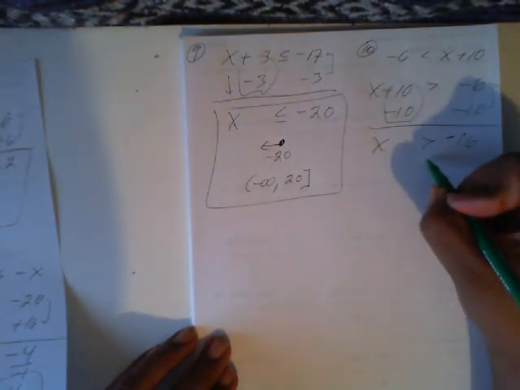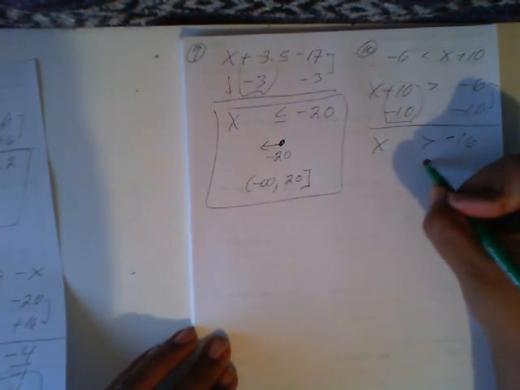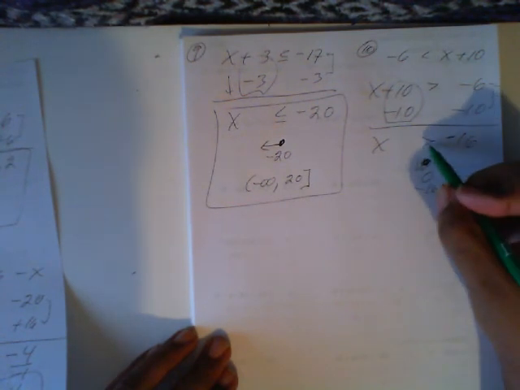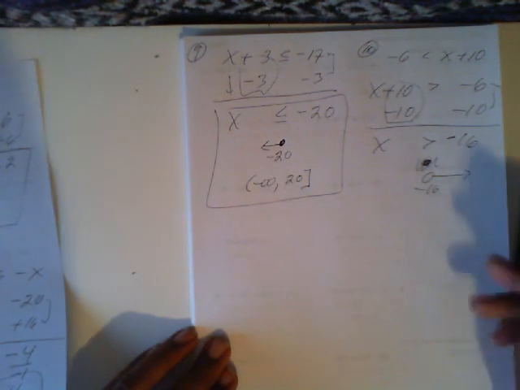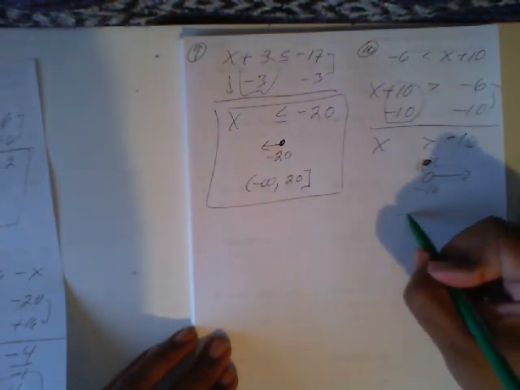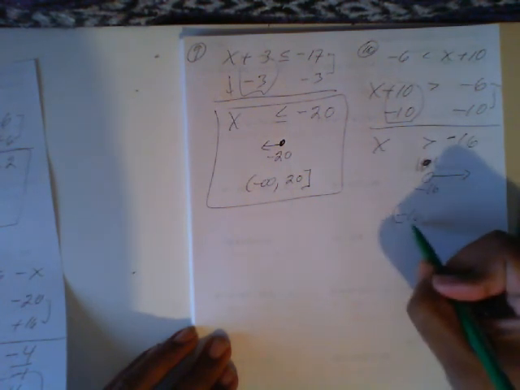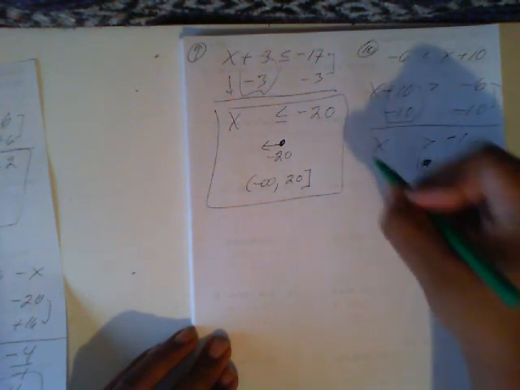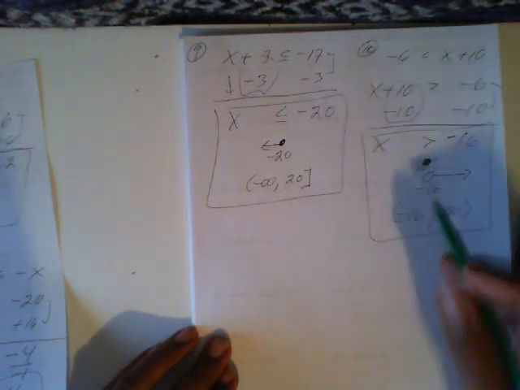Furthermore, the graph for this will be an open circle, oops, that's wrong, open circle at negative 16, and since this is greater than, it'll go to the right. Okay, furthermore, the interval notation for this will be to the left will be negative 16, but not including, so we'll use a parenthesis, and to the right will be positive infinity. And so these are the three solutions for number 10.